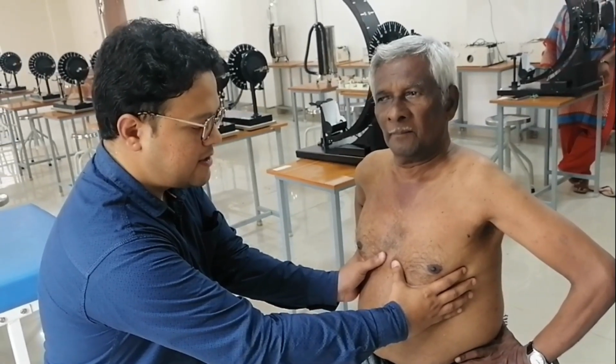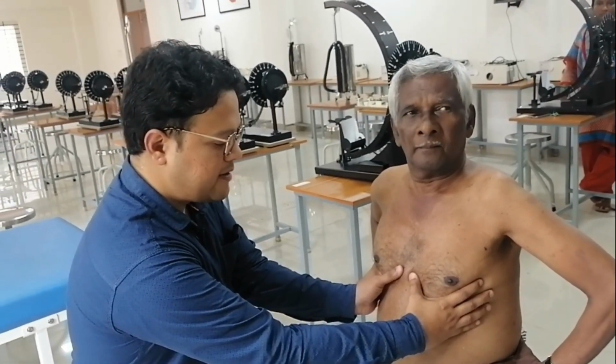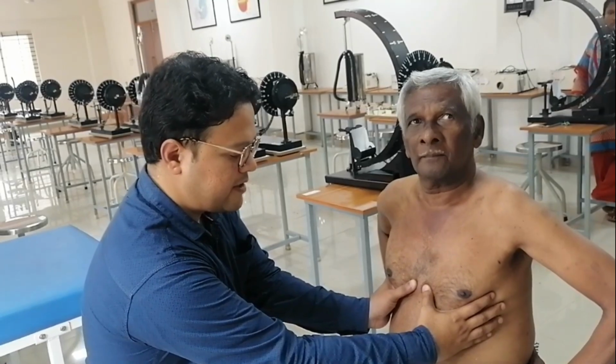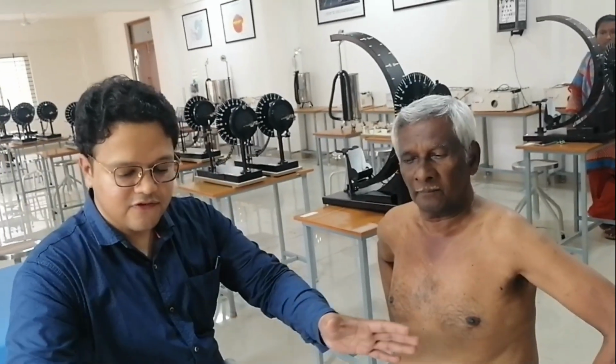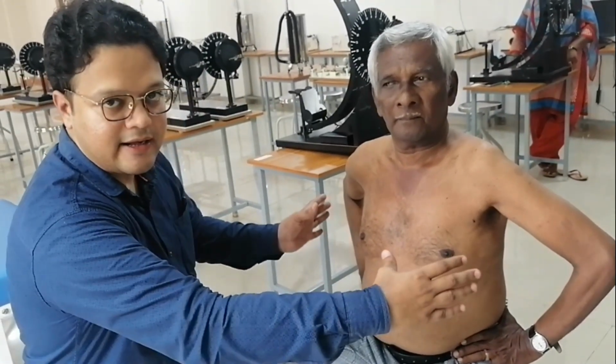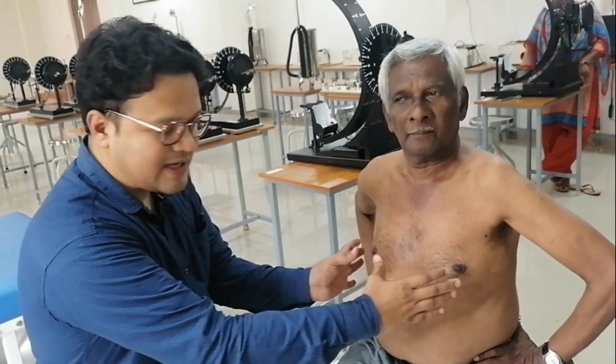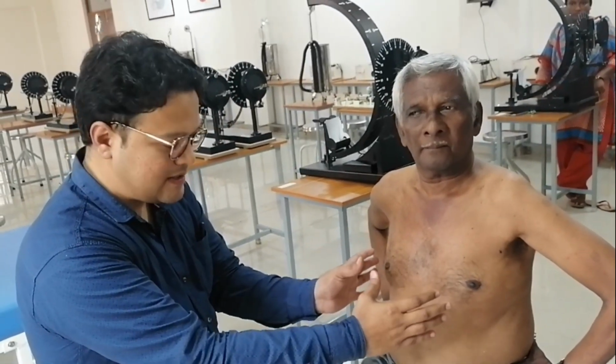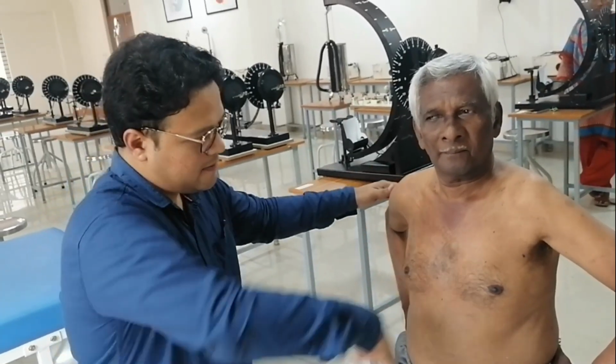Take a deep breath, turn to the left side. Take a deep breath, relax. So I am seeing this movement, whether the chest is equally expanding. Why I took a pinch of skin is so the examiner can also see that it is equally going away and equally coming back. So please do that.